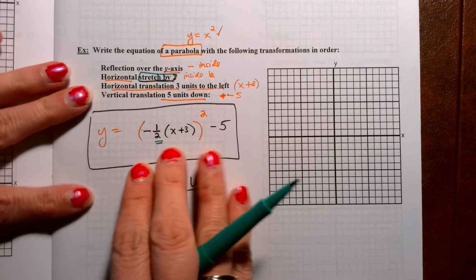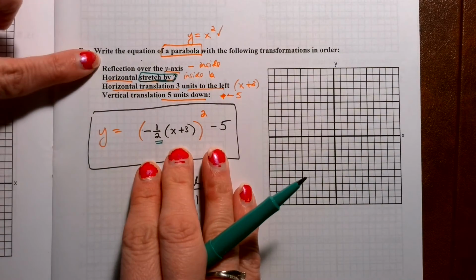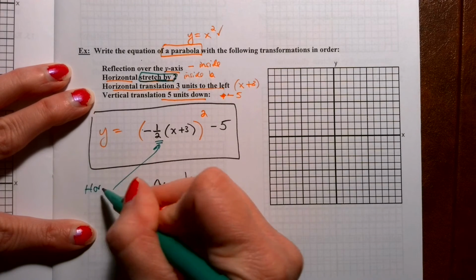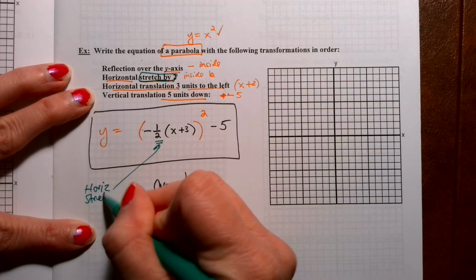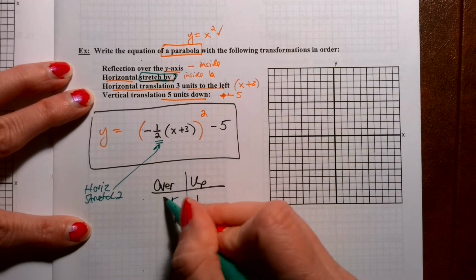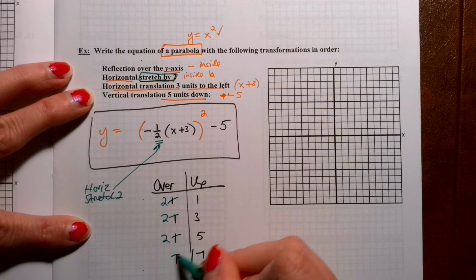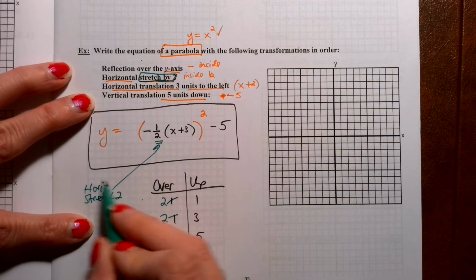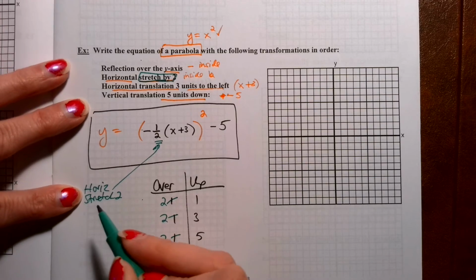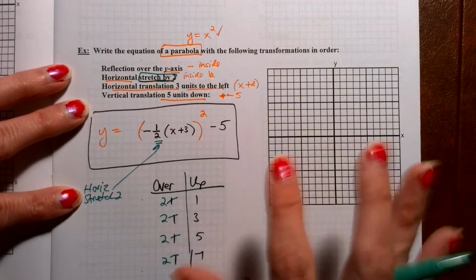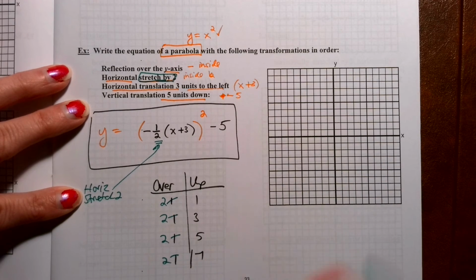If I showed you this equation, you would write these sentences. What does this 1/2 mean? It means horizontal stretch by 2. I have to make these horizontal numbers stretch by 2. So the table shows stretch by 2. My sentence or my transformation says stretch by 2. My graph will show a stretch by 2. The only thing that is written different is the equation.